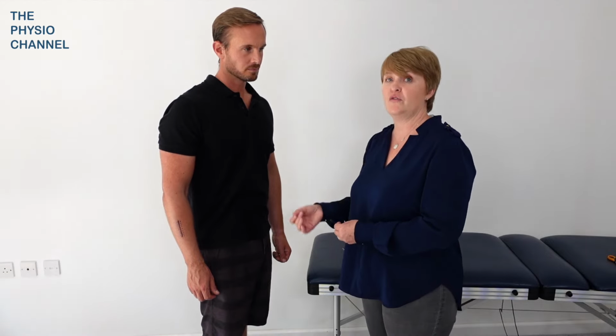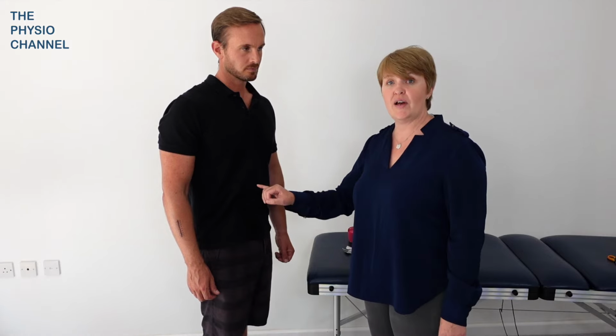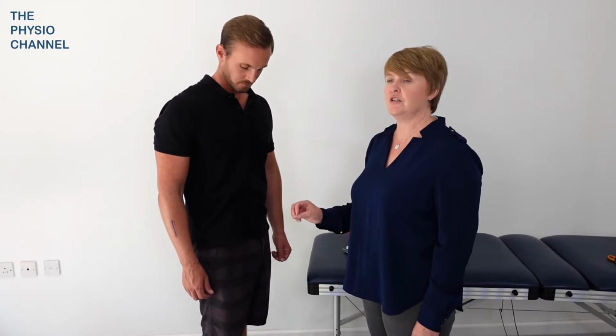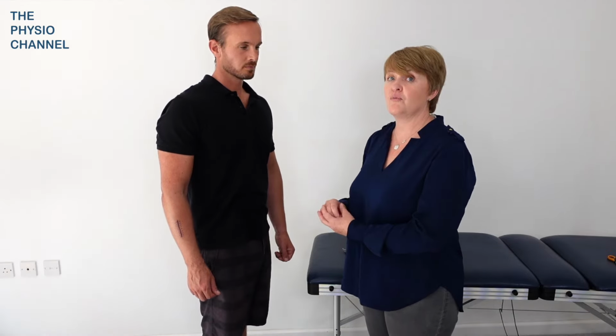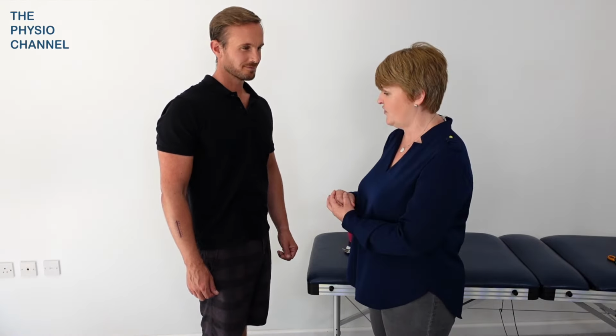You can't always notice it without moving the tissues around, but when you do a scar assessment, you can often find when somebody's had some problems with their healing that they do develop visible adhesions. Not everyone develops visible adhesions seen from the skin surface, but lots of people do, and it's really good to be able to assess for them.